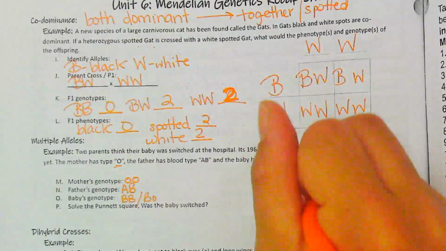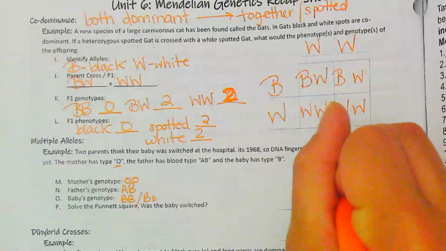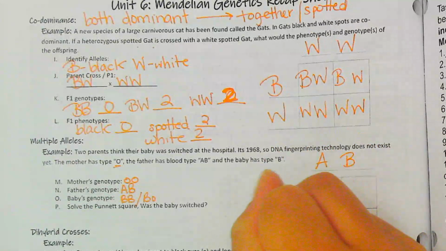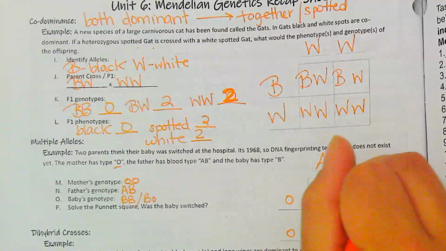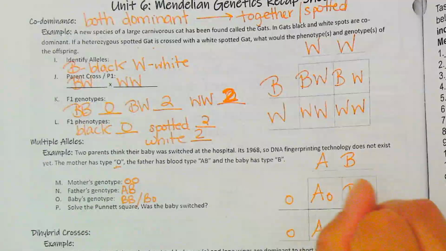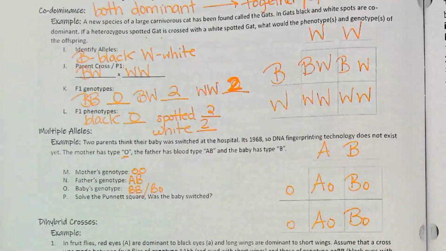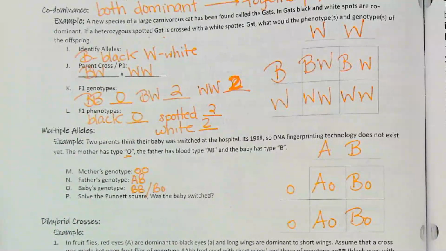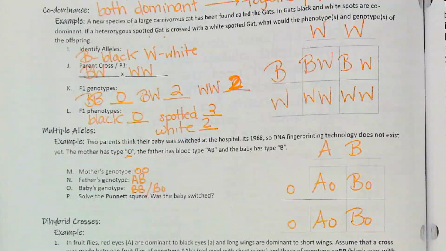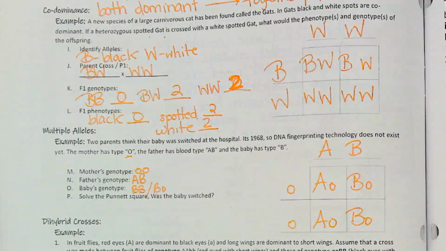We crossed dad with mom. Was their baby switched? Yes or no? Is this their baby? Yeah, it's their baby.